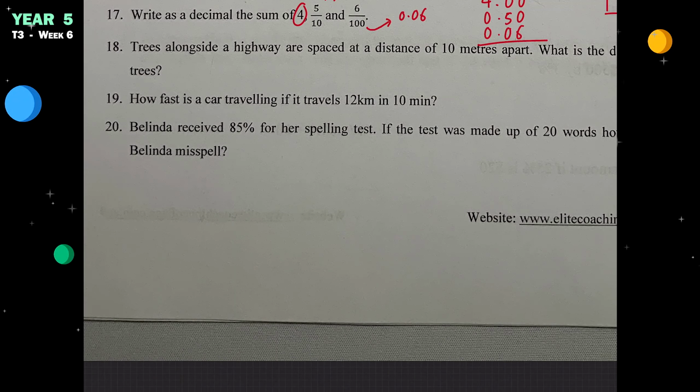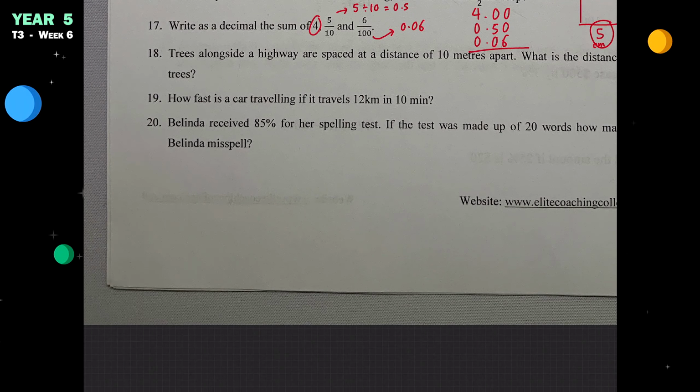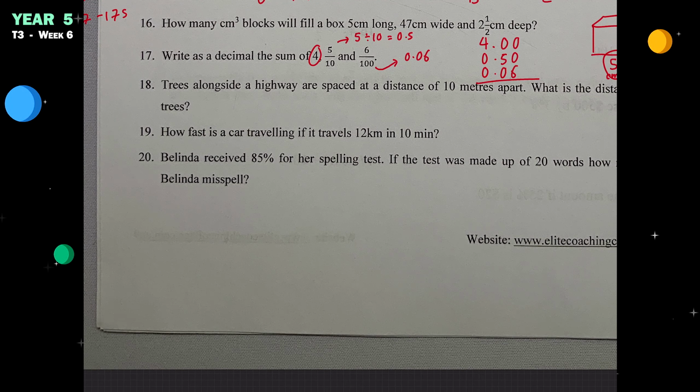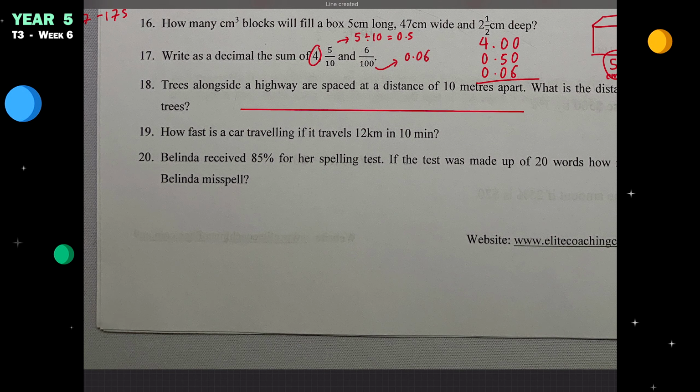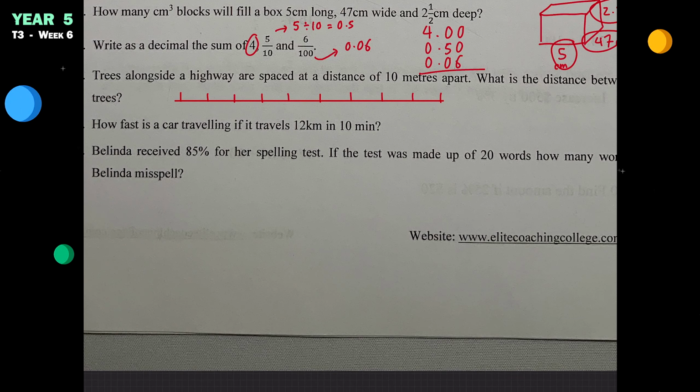Question 18. Trees alongside a highway are spaced at a distance of 10 meters apart. What is the distance between the 10 trees? So what is happening is this. You got a bunch of trees lined up on a highway. So let me just do a 1, 2, 3, 4, 5, 6, 7, 8, 9, 10. Okay, you got 10 trees. Now they're spaced 10 meters apart.